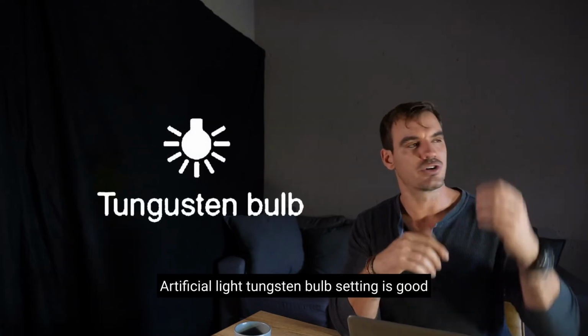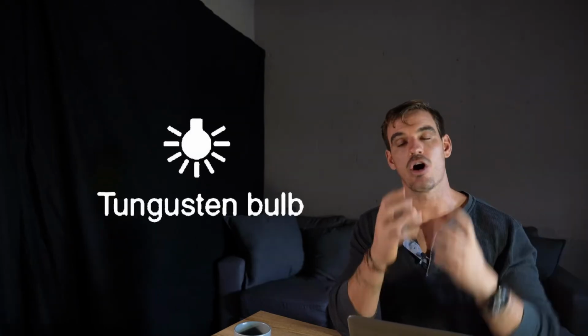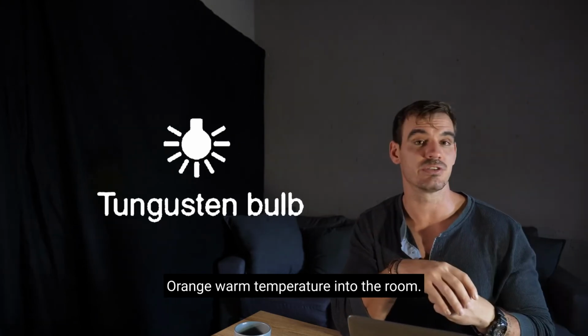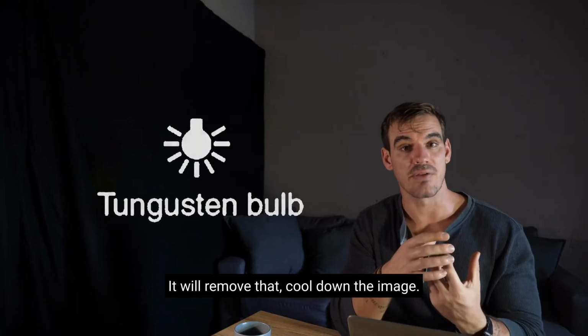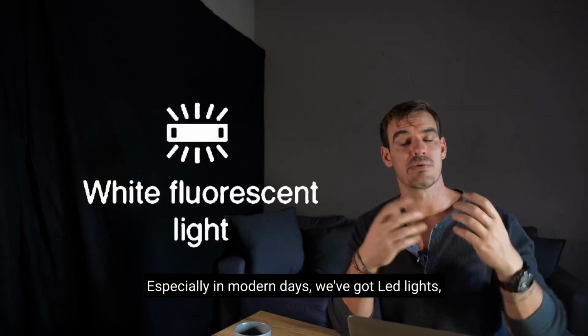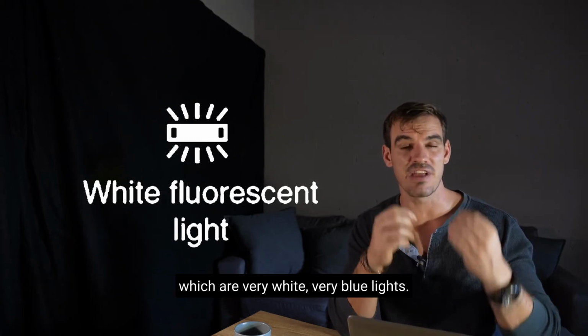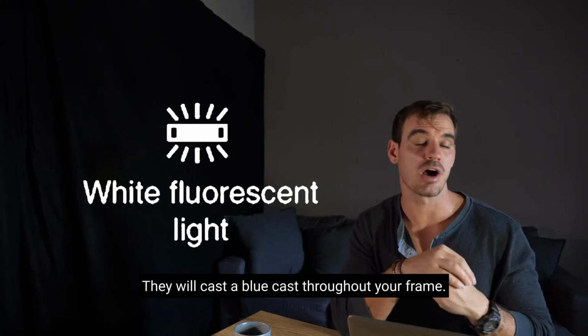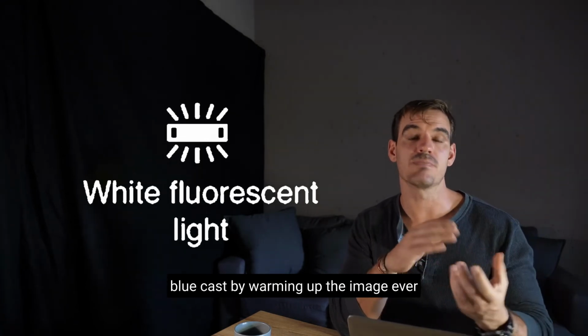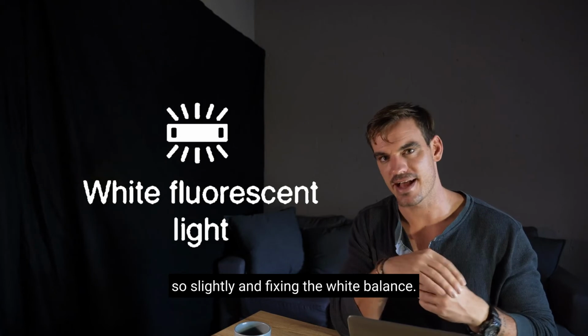Tungsten bulb setting is good for when you're indoors and you've got orange globes, orange lights that cast an orange warm temperature into the room. It will remove that, cool down the image. And quite opposite to that is white fluorescent light, especially in modern days where we've got LED lights which are very white, very blue lights. They will cast a blue cast throughout your frame. So the white fluorescent option will remove that blue cast by warming up the image ever so slightly and fixing the white balance.